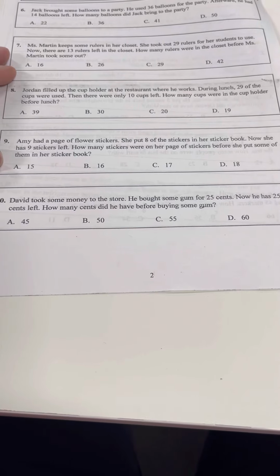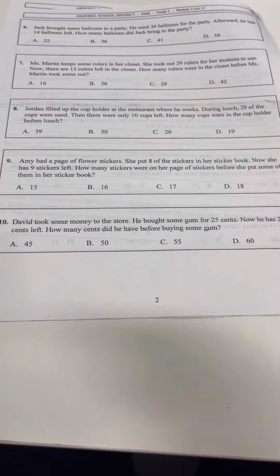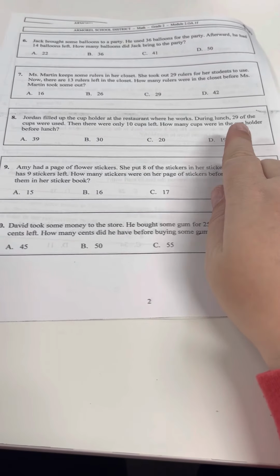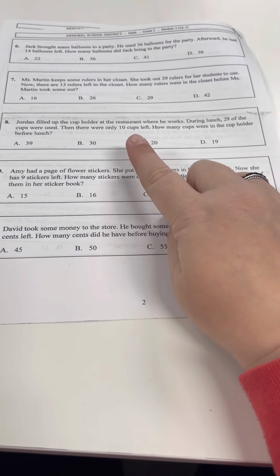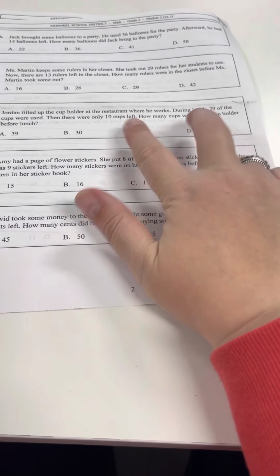Jordan filled up the cup holder at the restaurant where he works. During lunch, 29 of the cups were used. Then there were only 10 cups left. So how many cups were in the cup holder before lunch? So we put some in there, and then during lunch, they used 29 of them, and that left them with 10. So if we put those together, how many were in there to begin with?